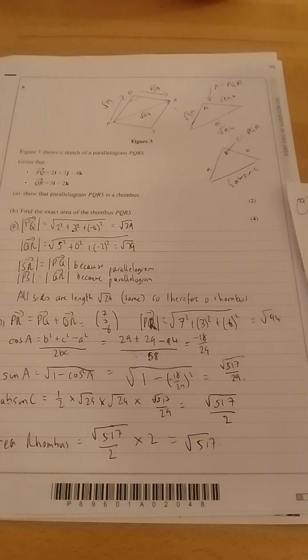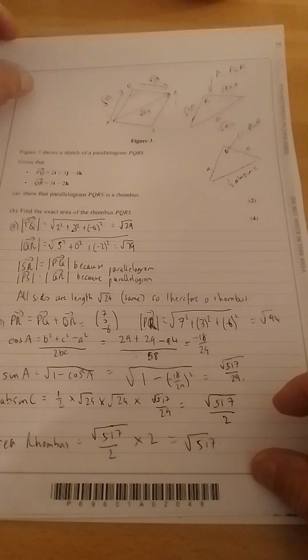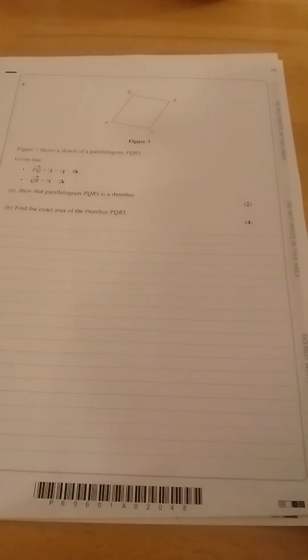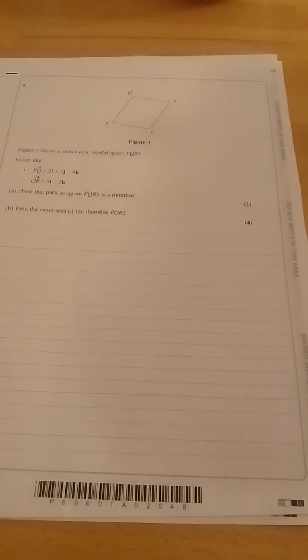Okay, I'm now going to show you how to do 9b in another way, using the dot or scalar product, which you learn in further maths. It's very, very simple, really. So here's B again. I won't write out part A again.